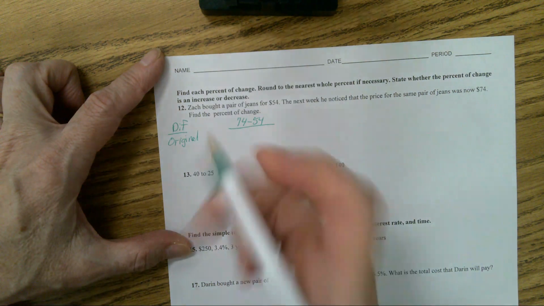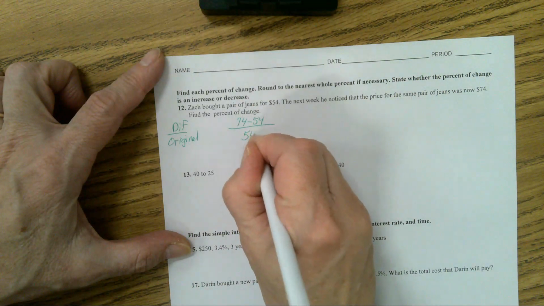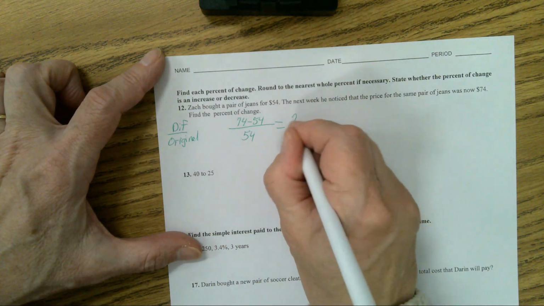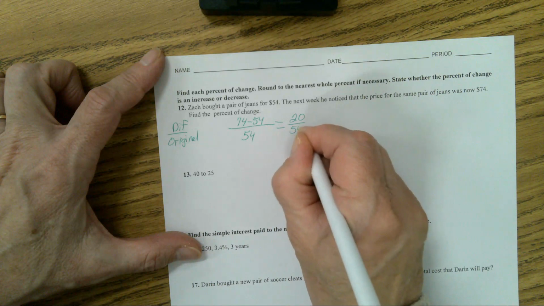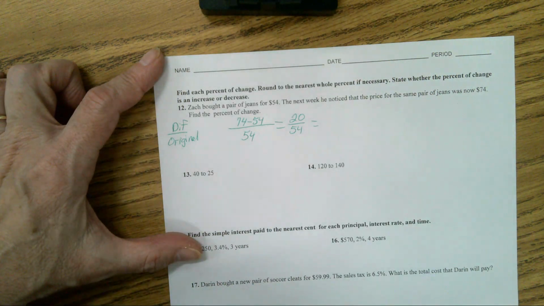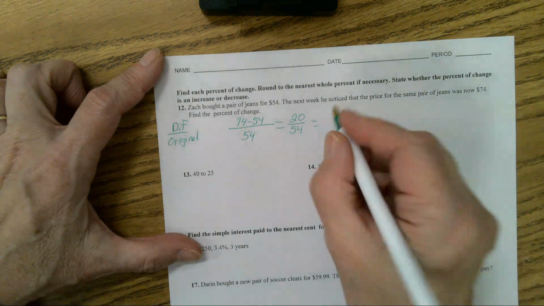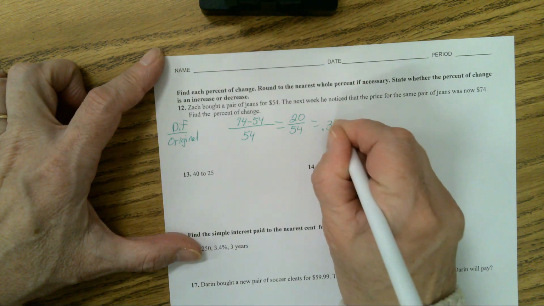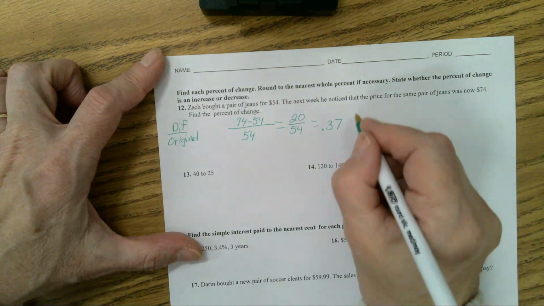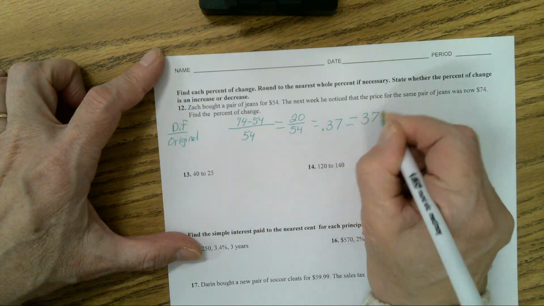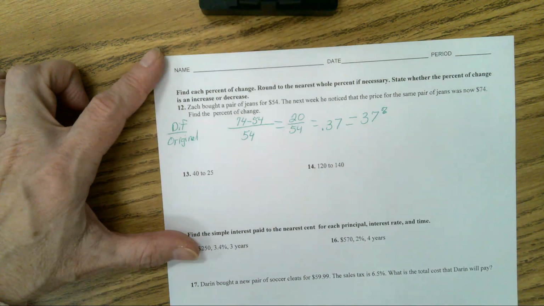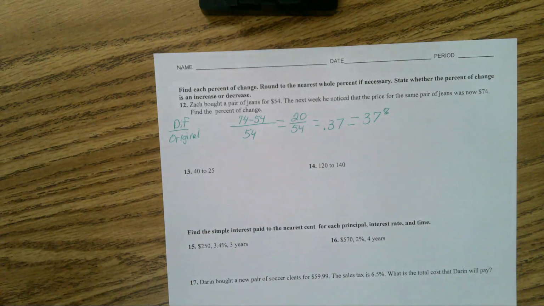Over 54. So, when you subtract, you get 20 divided by 54. That gives you the answer of 0.37. It goes on, but that'll be far enough. That equals 37%. Now, is it a 37% increase or decrease? Increase. Very good.